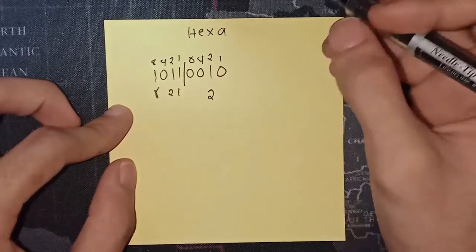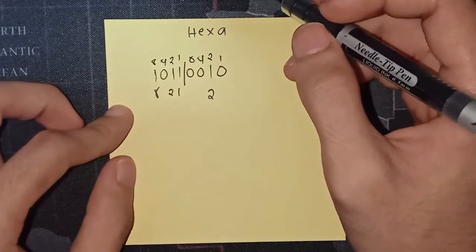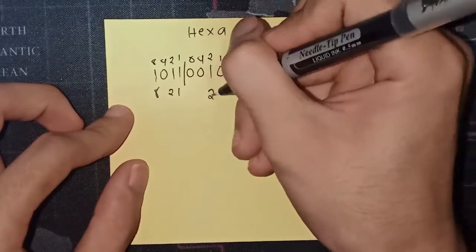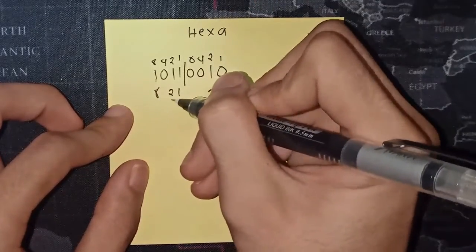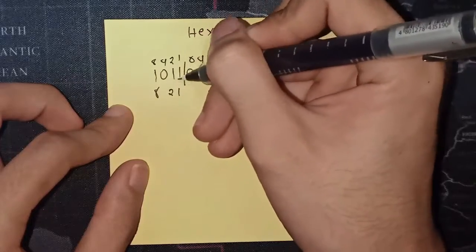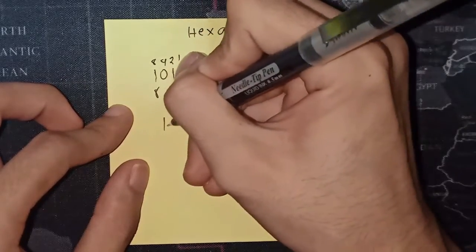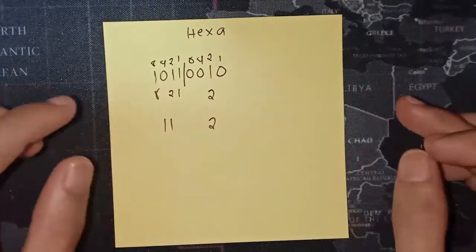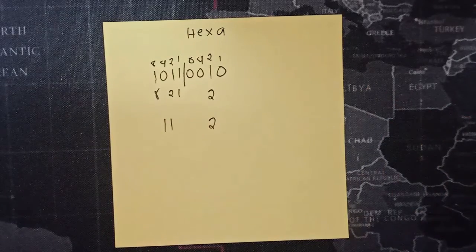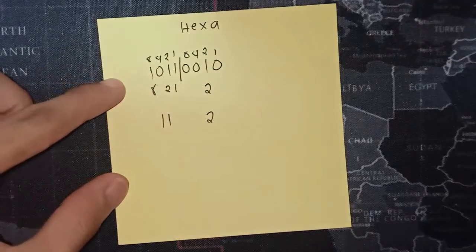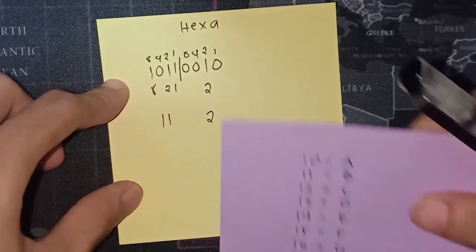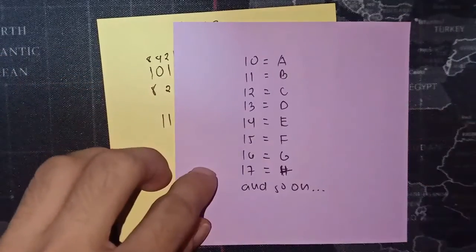In each pattern, you're just going to add the numbers. Just bring down here the 2, then add 3 plus 2 plus 1 is equal to 11. As you can see, the number that we got here is 11. This is the thing that you must remember.